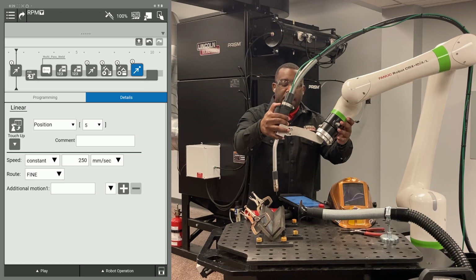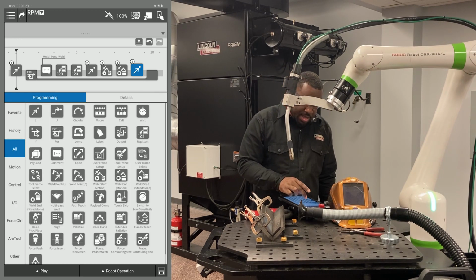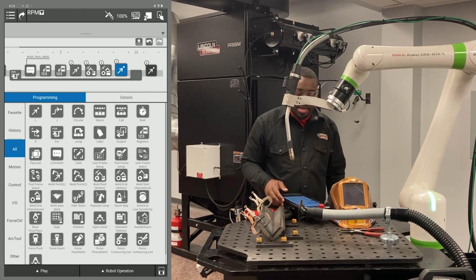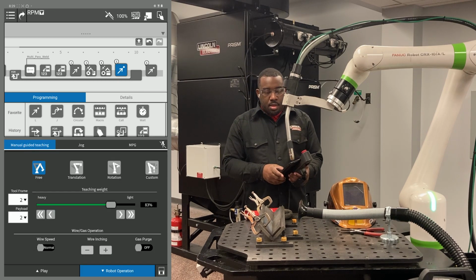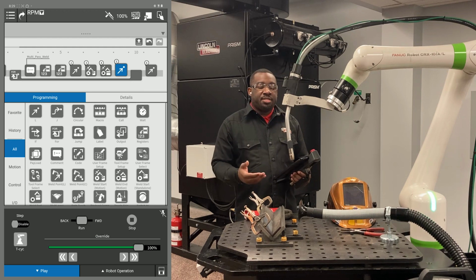Now, if you wanted to go back home after your program, you can move it out of the way and then slide the L and the J move after your multi-pass weld icon. Now from here, I'm going to dry run my program and show you guys my offsets.